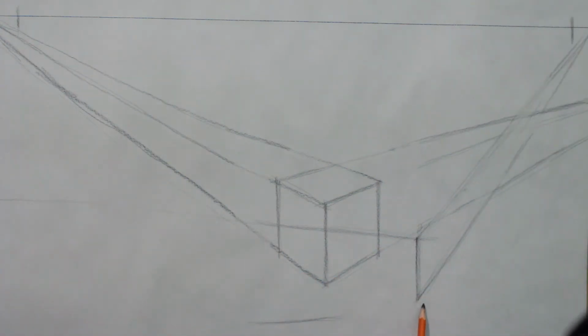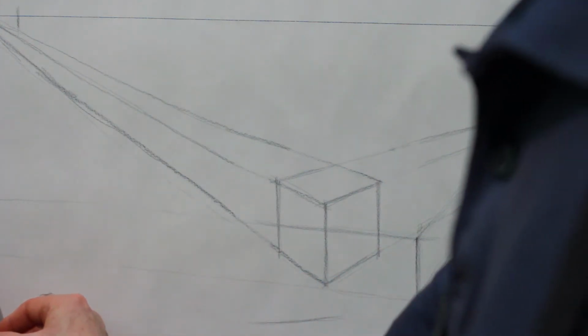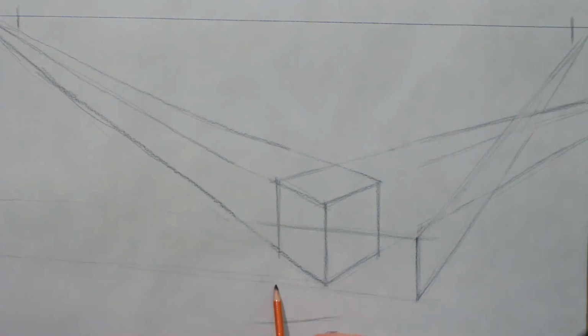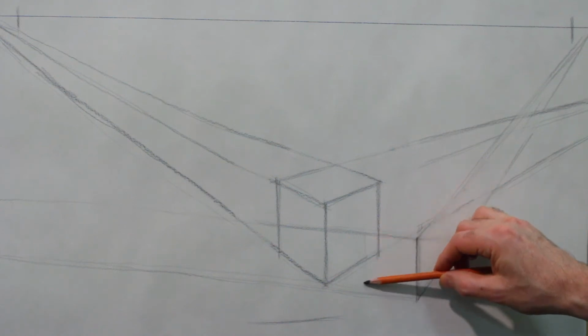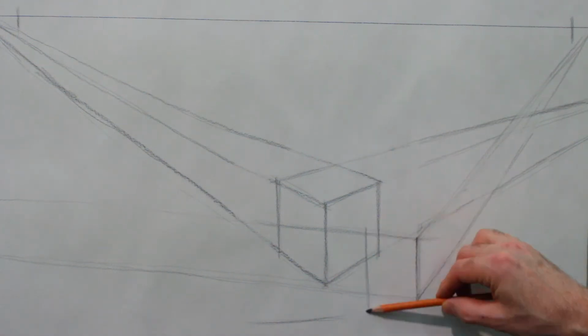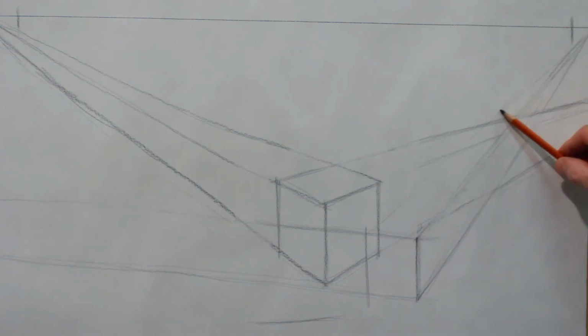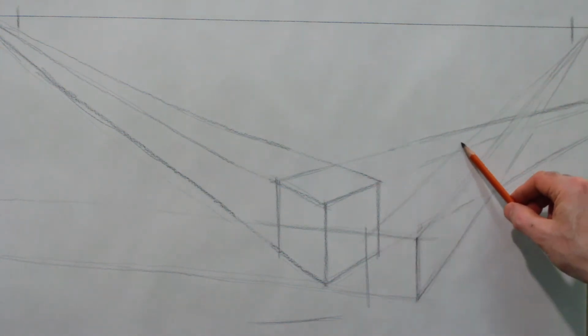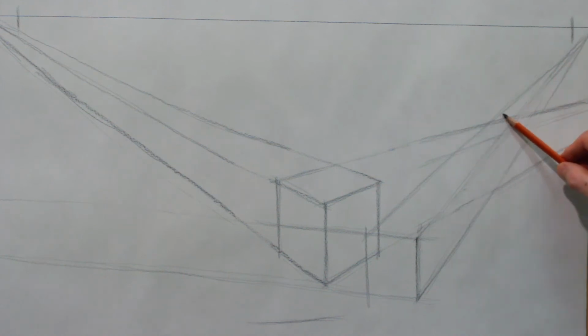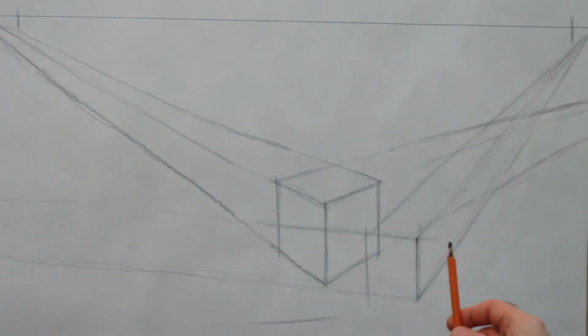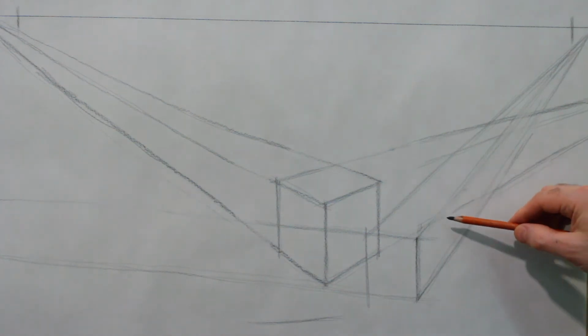And I'll let that go. Back to the other vanishing point over here. And having these original lines really helps us with that third one. And we can cut this off.